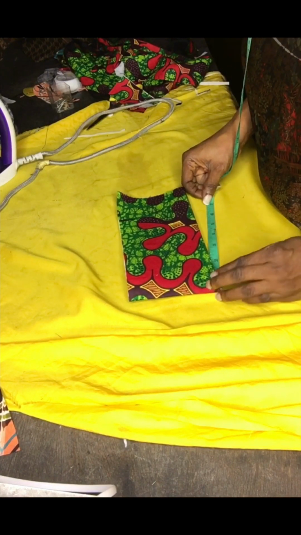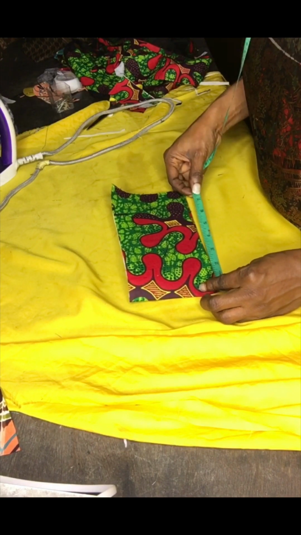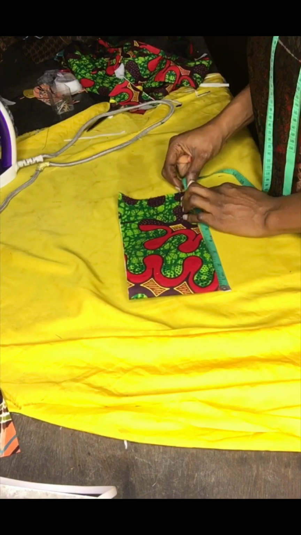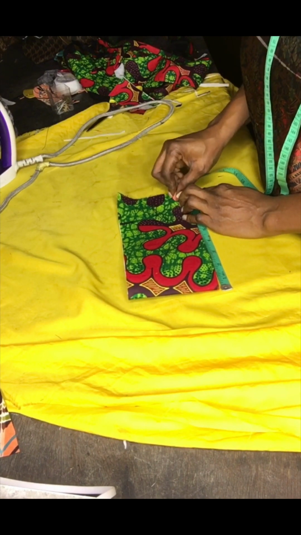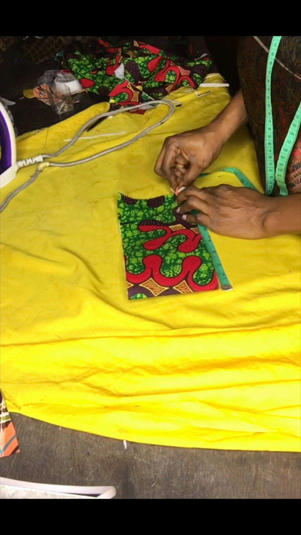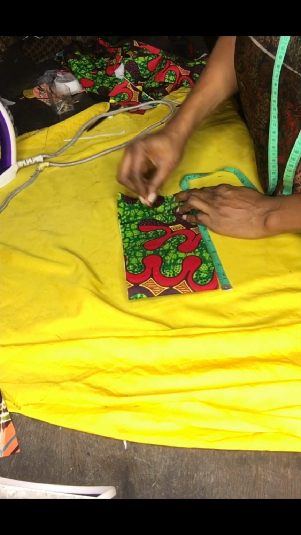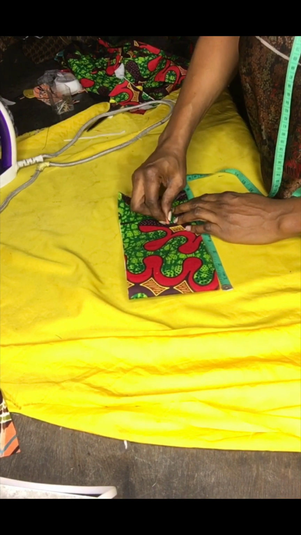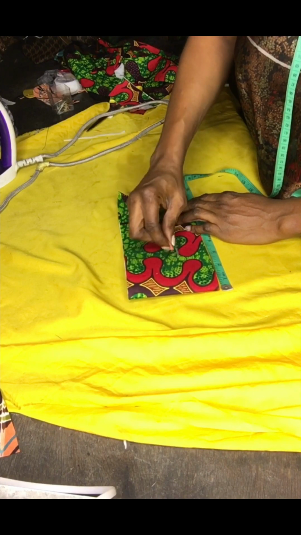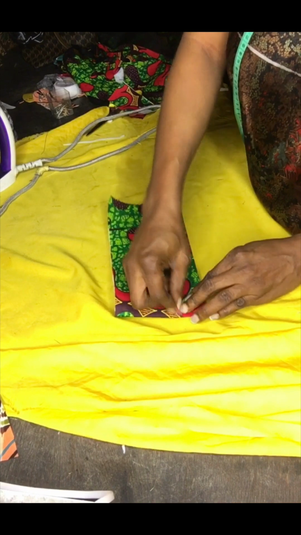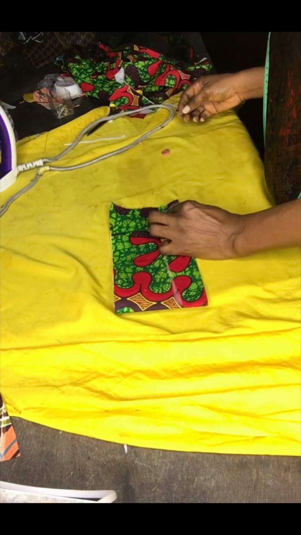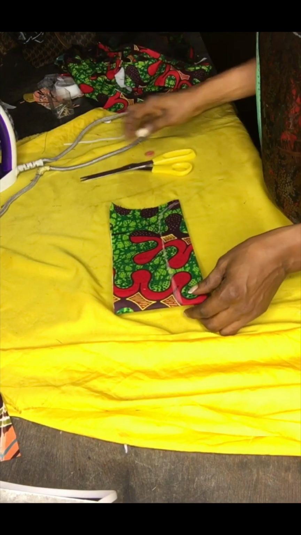After folding it into two, you now measure your round neck. For my round neck is 18, so 18 divided by 2 is 9. So I'm taking 9 from this. Then I will now make a curve. This my curve is 1.25. See how I make the curve?